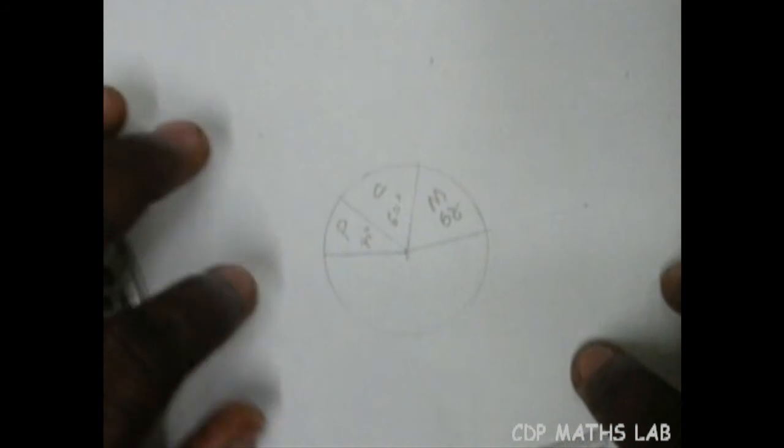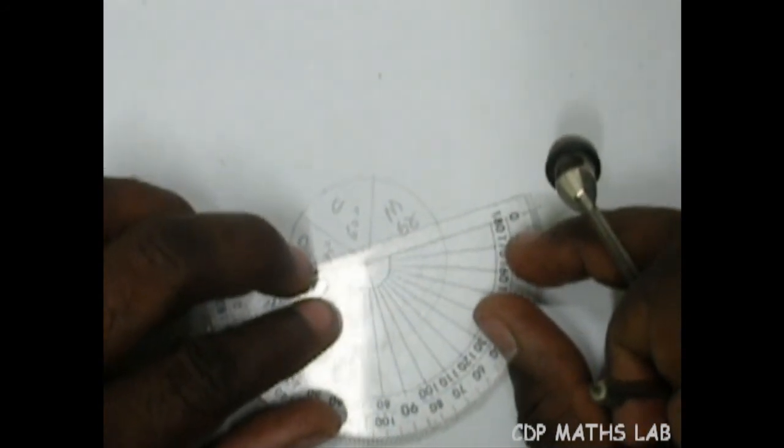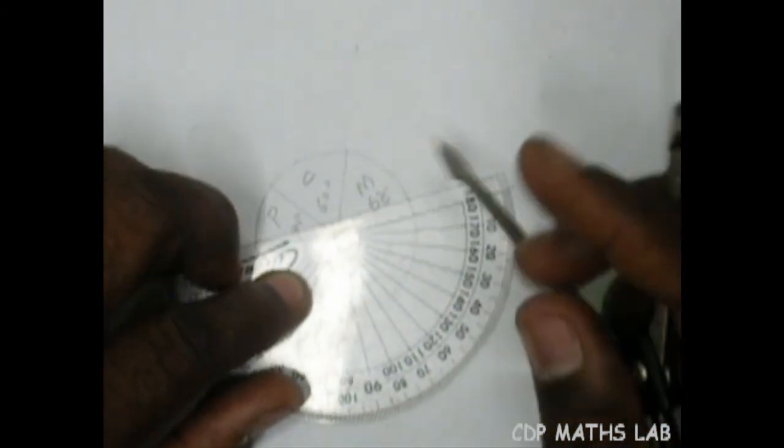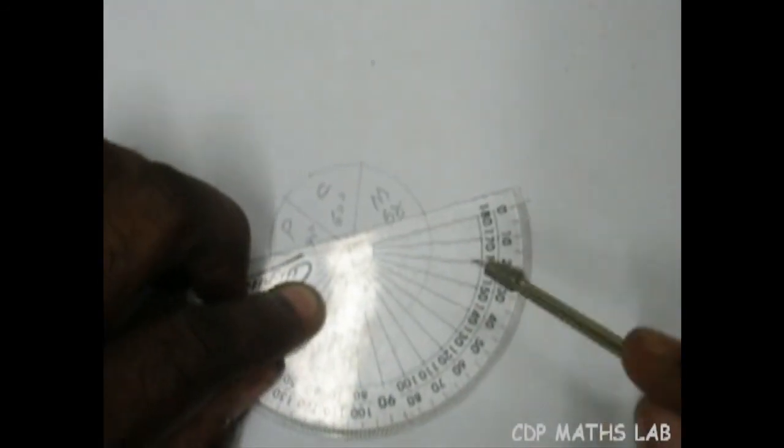And then that would be for mathematics. Then now I'm going to need for history, which is 92. So take the same protractor again. I'm going to measure 92, and I rest it on this line once again. So make sure at all times that the center of the protractor is in the center of the circle. So I'm going to count 92.